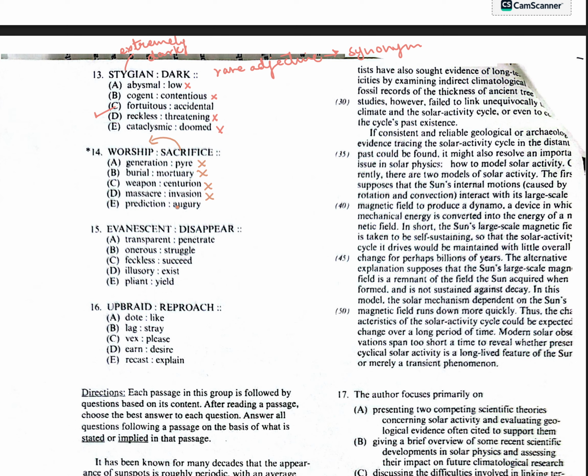The last one is prediction and augury. Now, augury is a prediction by interpreting signs. It is essentially a method of prediction, right? So we can say augury is a method of prediction. And this is indeed the answer, because the other four are unrelated and cannot be the answer.